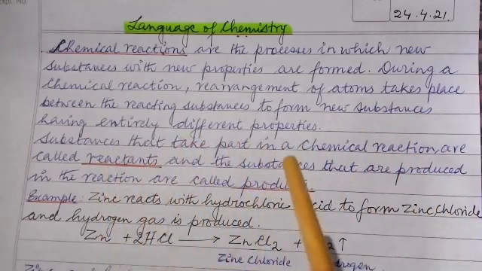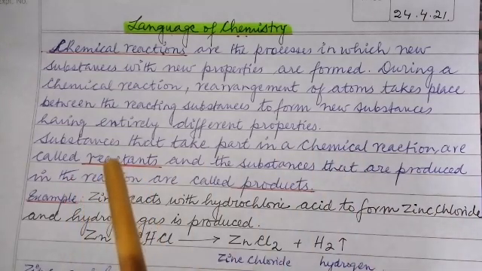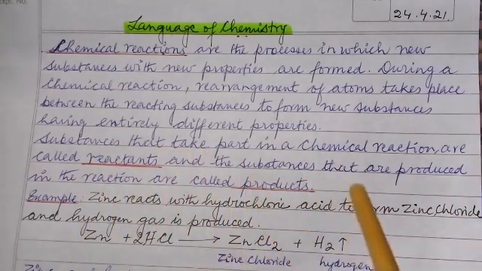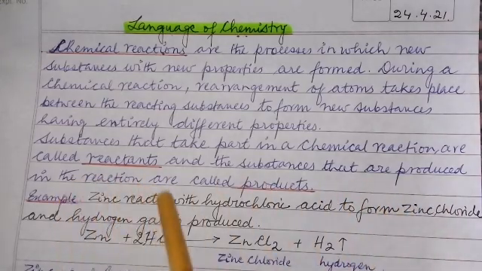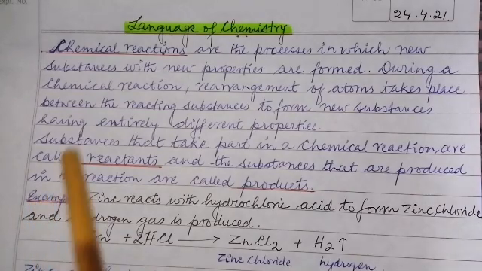Substances that take part in a chemical reaction are called reactants, and the substances that are produced in the reaction are called products. Now let us, with the help of an example, discuss what you have learnt.